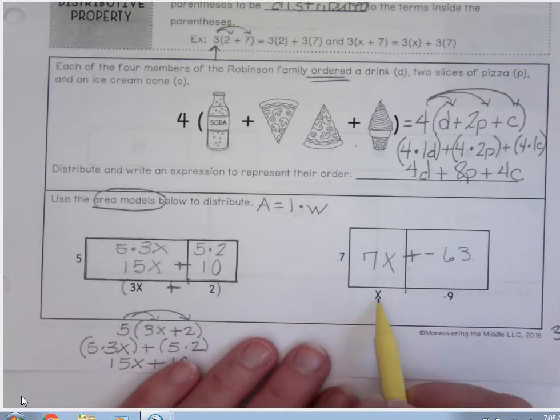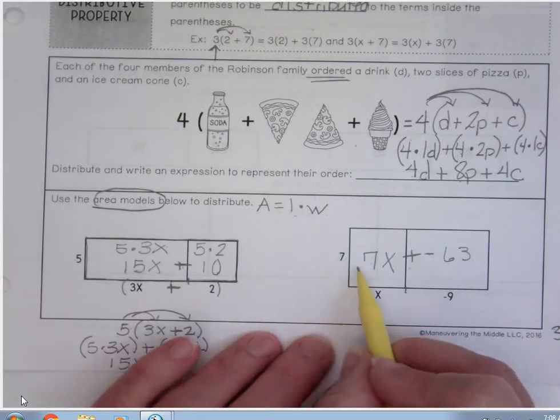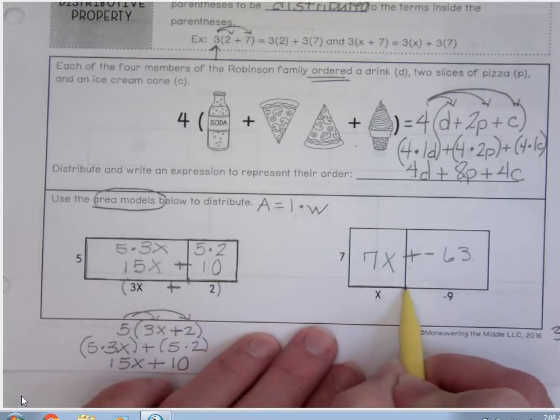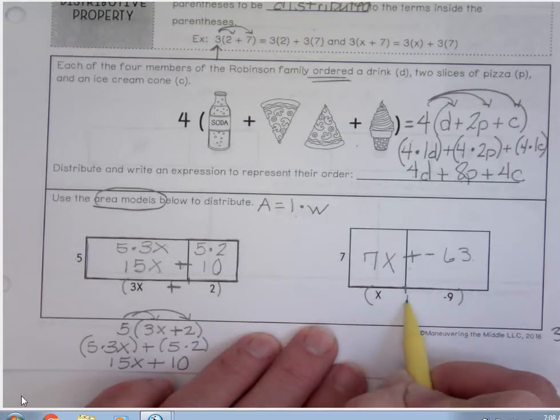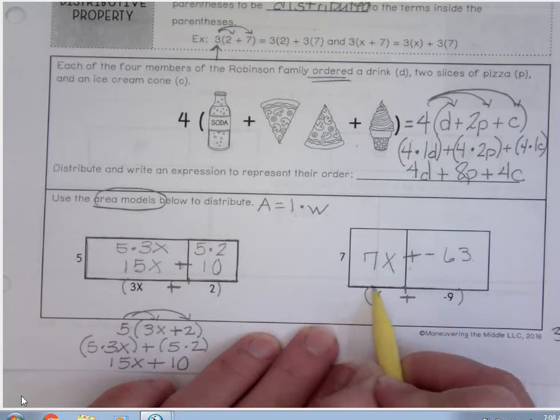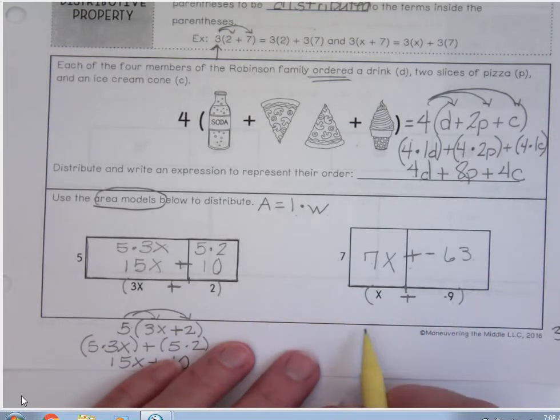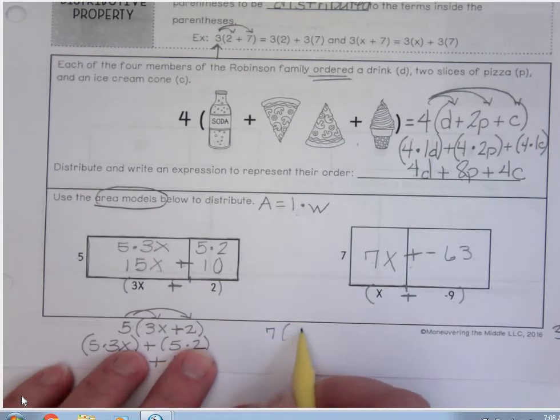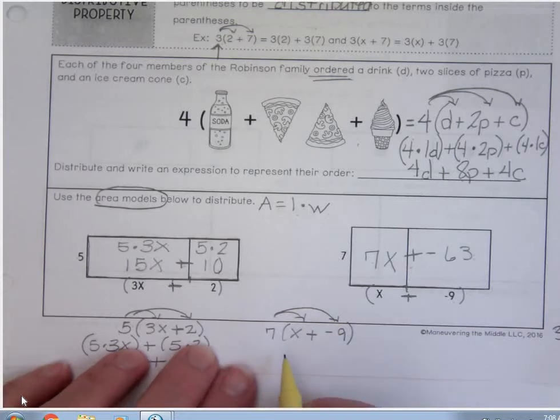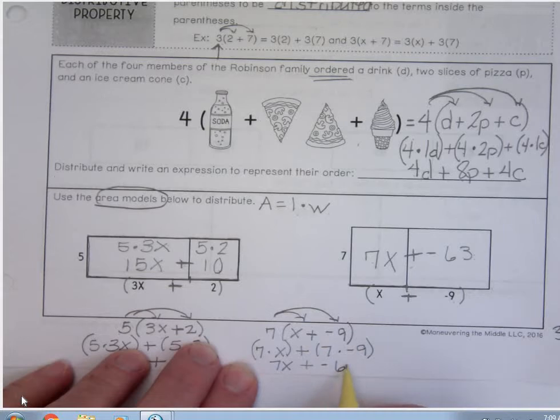Now, if I want to look at that model to represent that distributive property, then these 2 lengths are thought of as 1. So I have a 7 by x plus -9. And if I'm going to find the area of that, x plus -9, not 9, -9, then I can use the distributive property. And when I do, I should end up with that same area expression. And again, we have 7 times x, 7 times -9, and there's our 7x plus our -63.